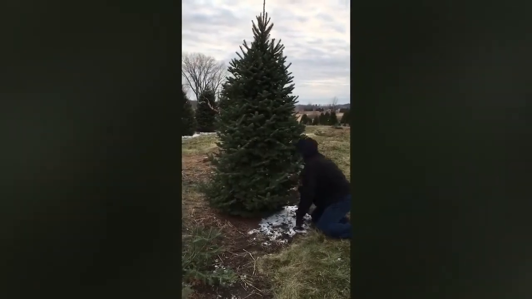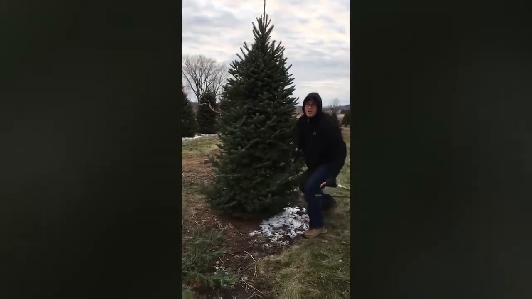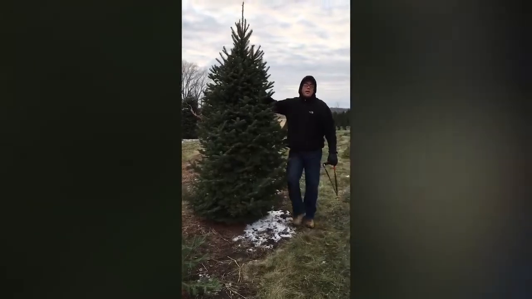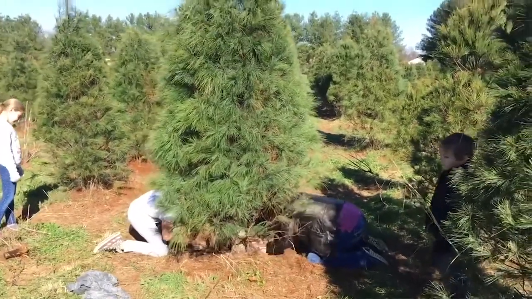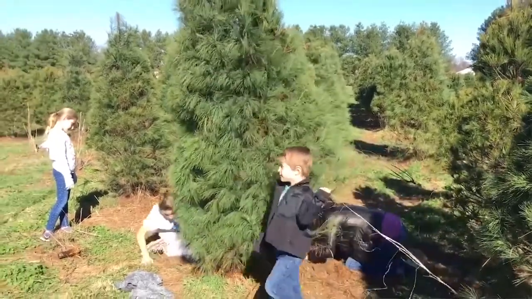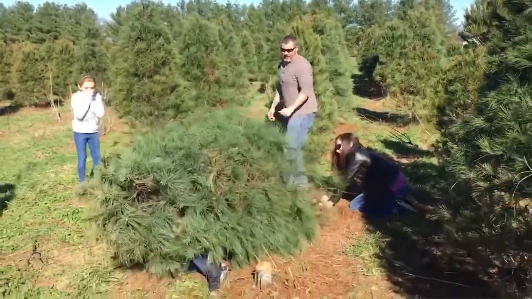This man is cutting down a Christmas tree. He leans against the Christmas tree and it falls down. Two people are cutting down this Christmas tree. It falls down onto a child.